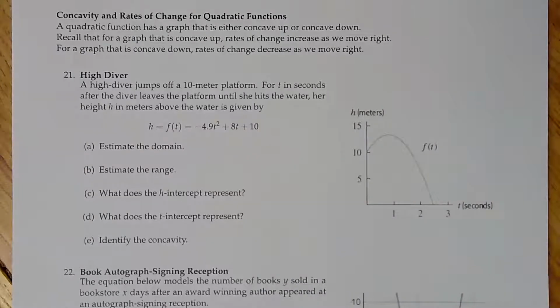All right, let's take a look at concavity and rates of change for quadratic functions. So a quadratic function has a graph that is either entirely concave up or entirely concave down. Okay, so let's look at two word problems here.